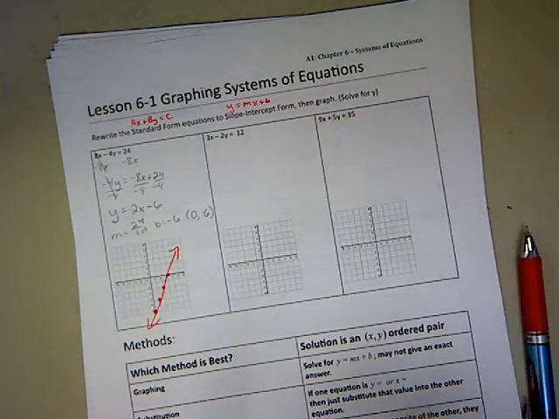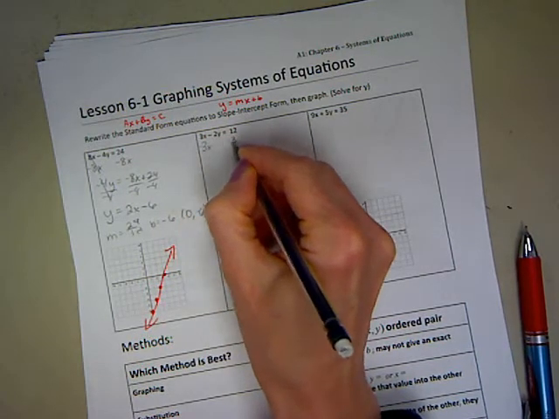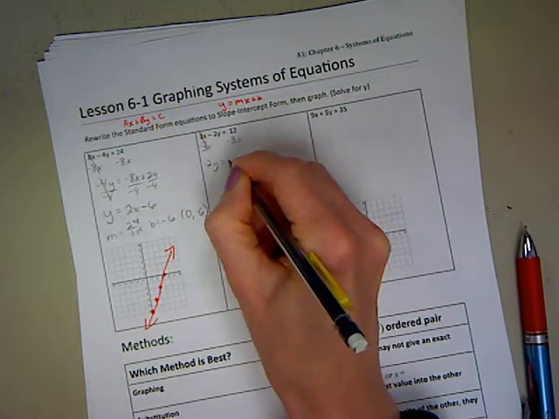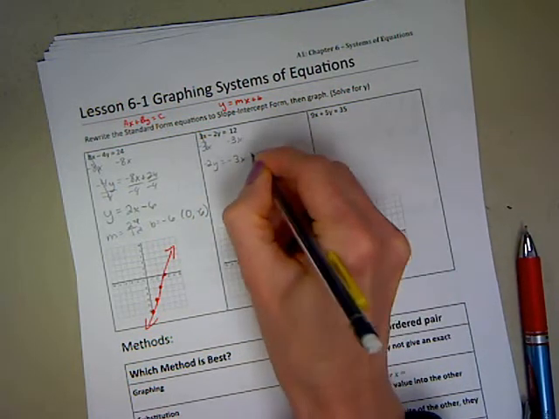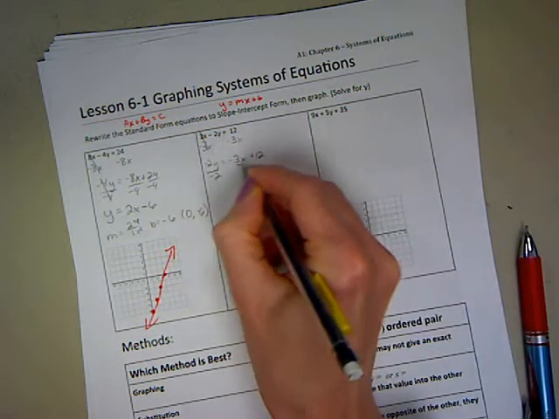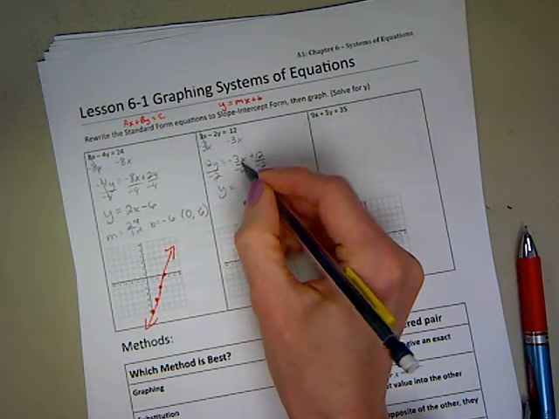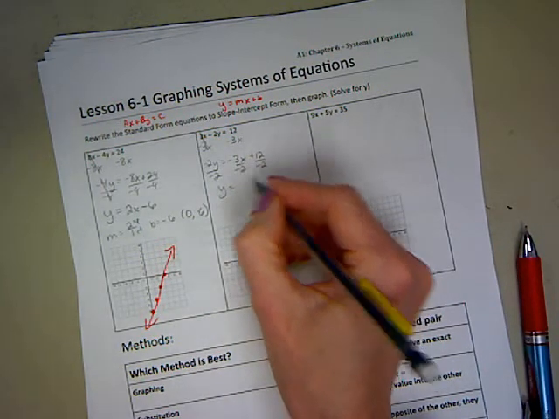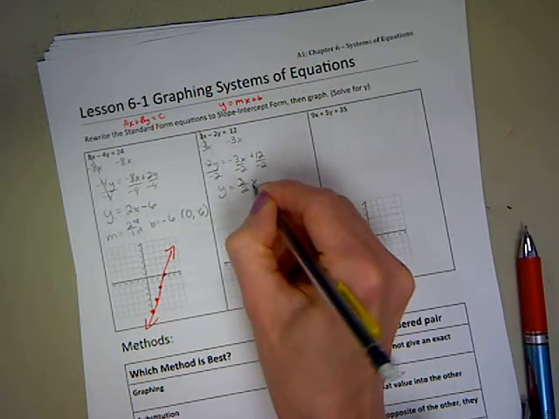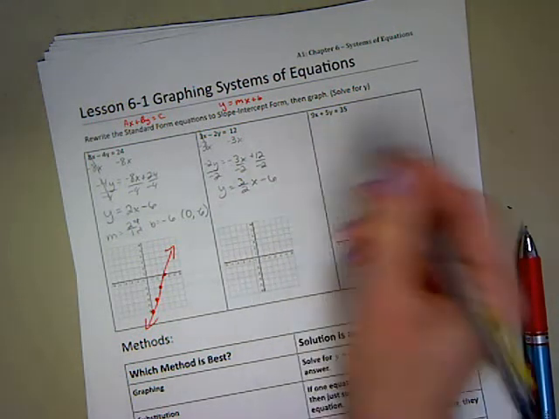Okay, so we're going to do the same thing on the next two. We want to move the x over, so subtract 3x. Negative 2y equals, put the x first, negative 3x plus 12. Now get rid of the negative 2, divide everything by negative 2. So y equals, a negative and a negative becomes a positive, and you can't reduce 3 over 2, so you just leave it as a fraction. Okay, and then 12 divided by negative 2 is negative 6.